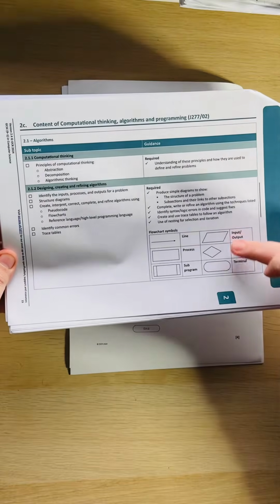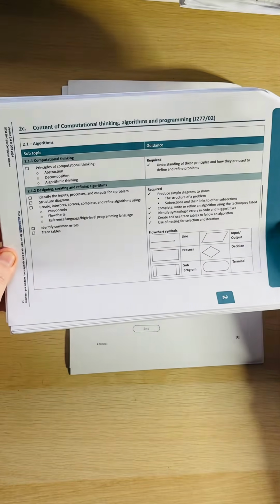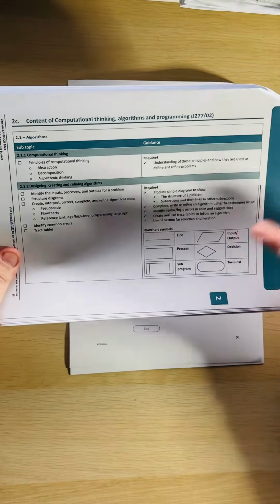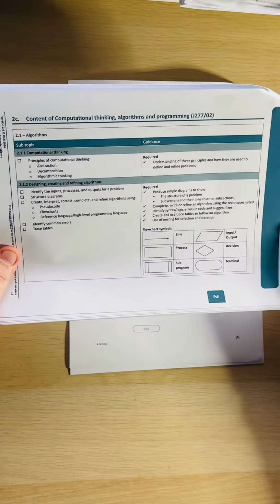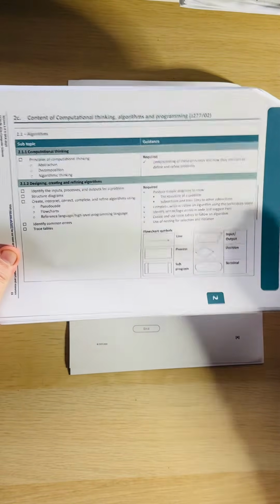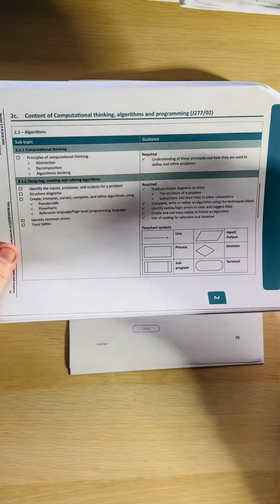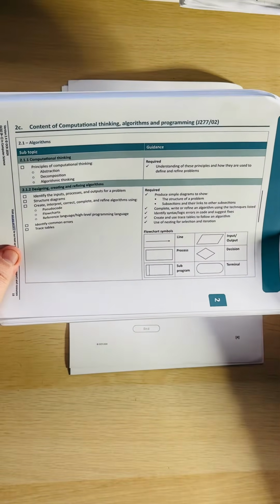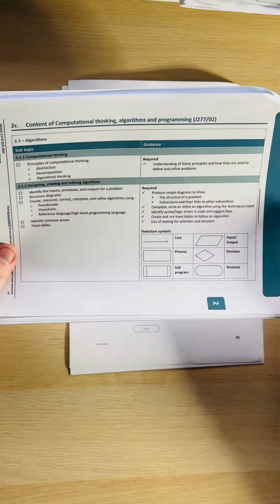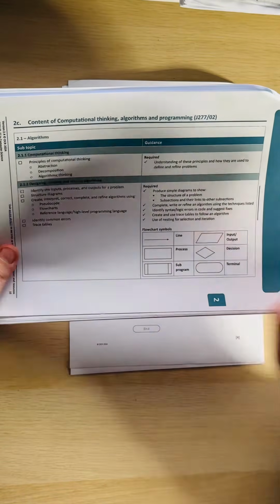You've got 5 shapes that you need to know about. So you've got process, which is a rectangle, input and output, which is a parallelogram, decisions, which are a diamond shape, subprograms, which are a rectangle with a kind of border on each side, and the terminal, which is both start and stop, or start and end, which is like a paracetamol kind of shape. And then we've got lines with arrows as well.